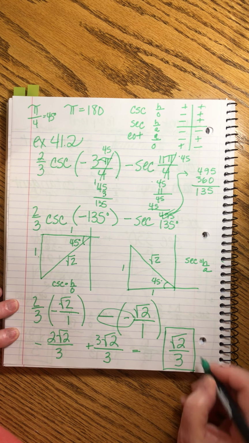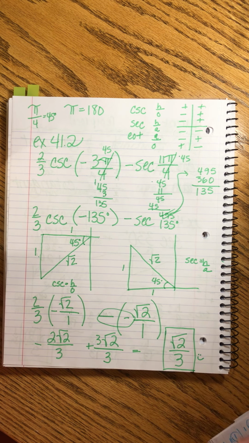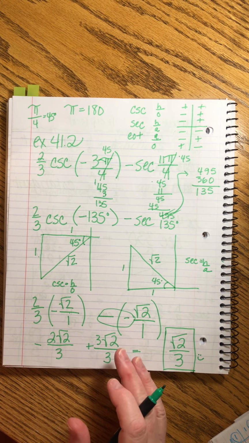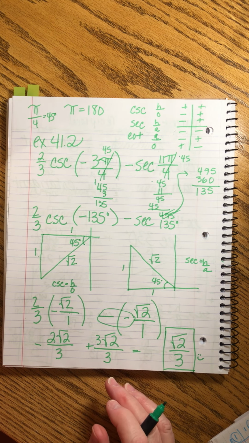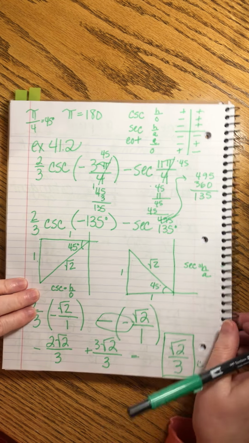Weird, right? This is trig in all its glory. All right, we know enough to be dangerous now, and we're having some fun. Okay, let's try another one.